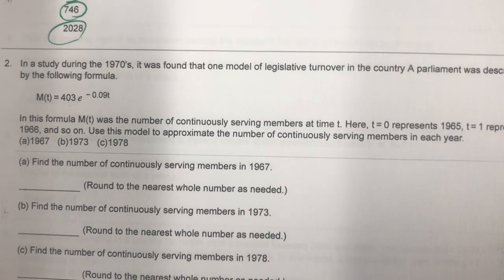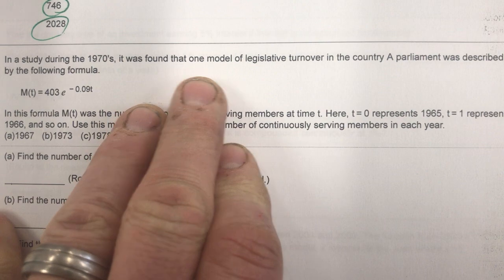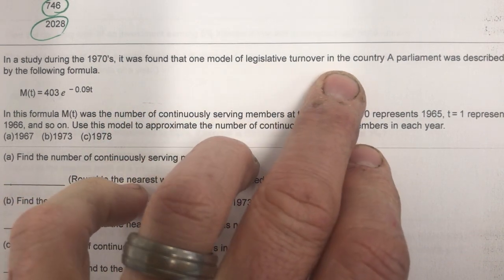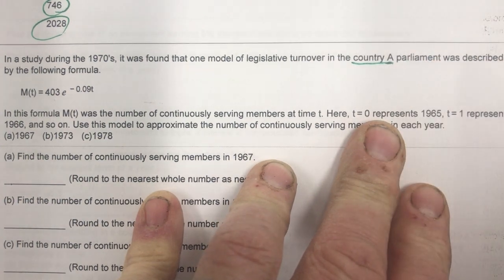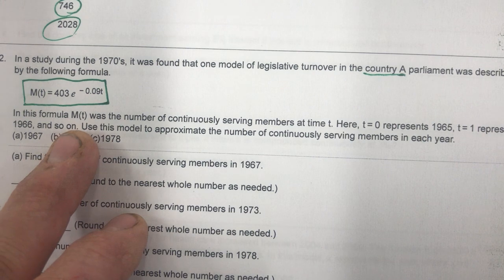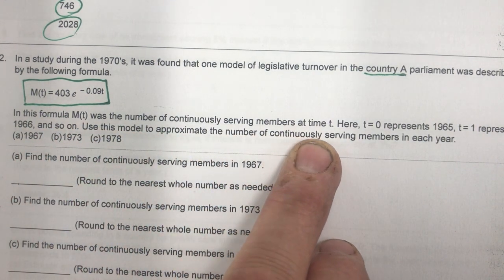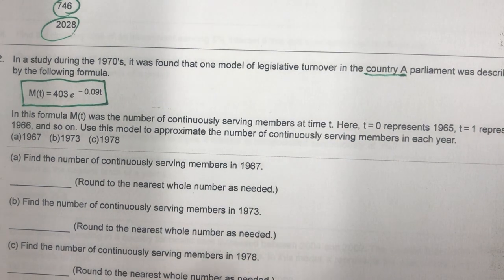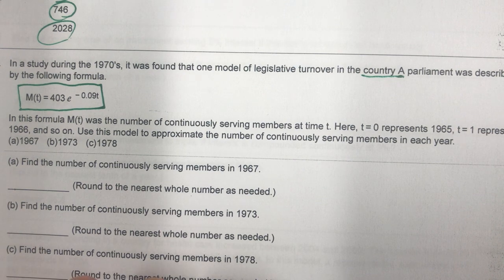Number 2 is similar. In a study in the 1970s, it was found that one model of legislative turnover in country A's parliament, country A being some country, was described by the following formula. So here's our formula. Now, in this formula, M(t) was the number of continuously serving members at time t. Here, t equals 0 represents 1965. t equals 1 represents 1966, and so on.